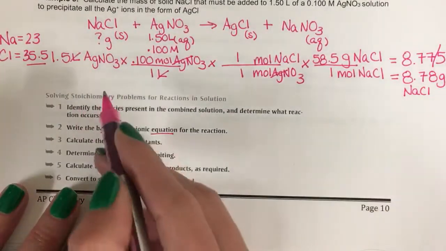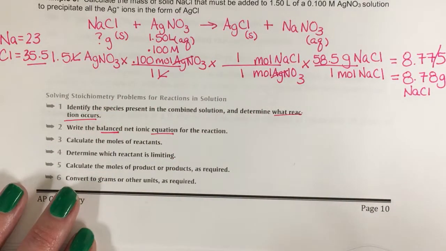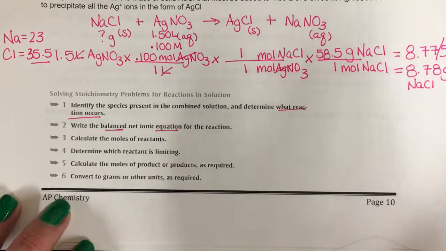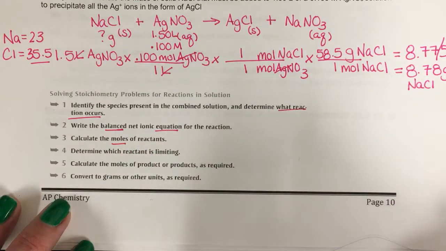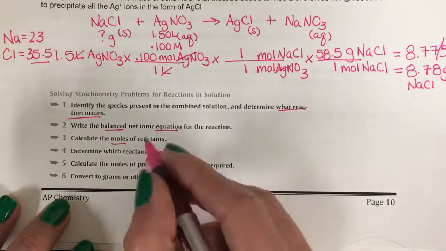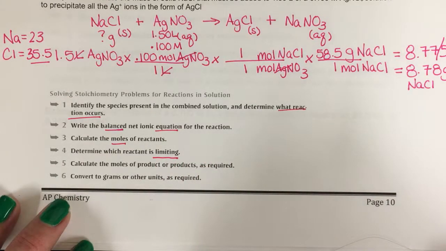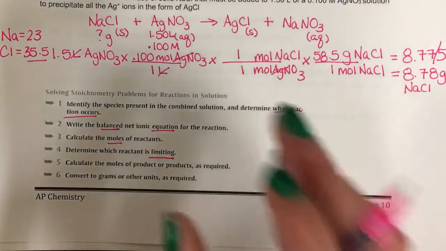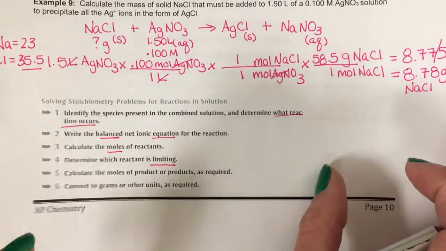But you need to know what reaction is occurring, and you need to have a balanced reaction. You're going to change your liters into moles. If there's more than one reactant that they give you information about, you need to determine which one is limiting. And then we're going to change moles to grams or moles to liters or whatever they tell us to do, okay?